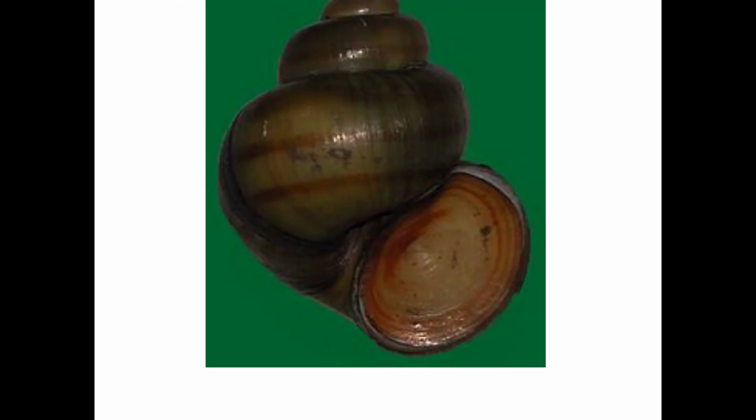Gastropoda is mostly aquatic. Some forms are terrestrial. You know about snails. The majority are free living. Some are parasitic also, for example Endoconcha in holothurians. Holothurians means sea cucumbers. Some parasitic forms live on sea cucumbers, and it is called Endoconcha.